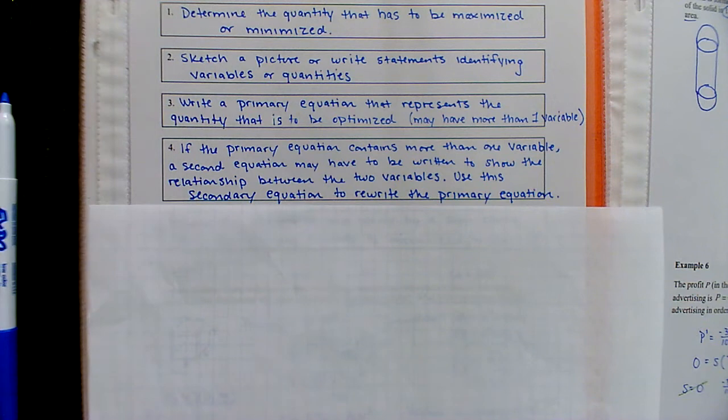Step number 4, if the primary equation contains more than one variable, so in step 3 we said it may contain more than one, a second equation may have to be written to show the relationship between the two variables. Use the secondary equation to rewrite the primary equation. So like solving for one variable and plugging in for another. That way you don't have two variables within an equation. You can represent one in terms of another.